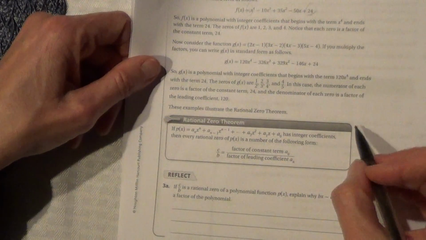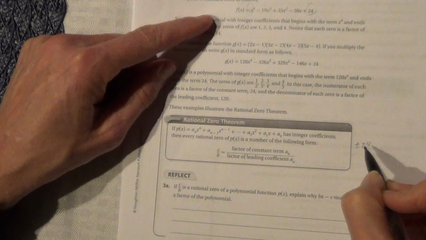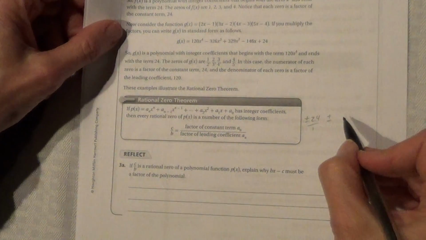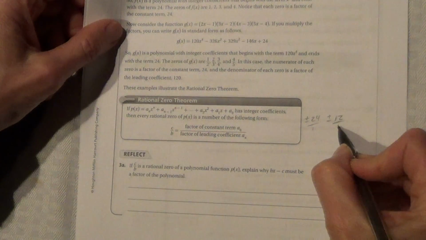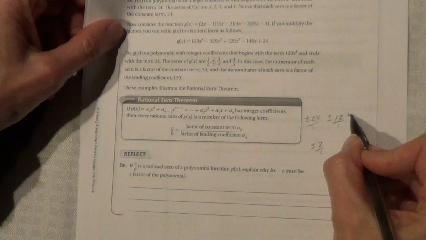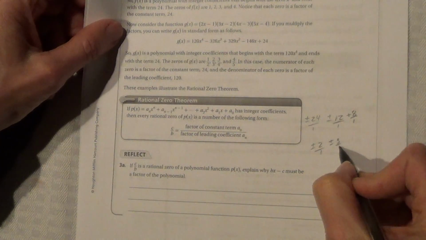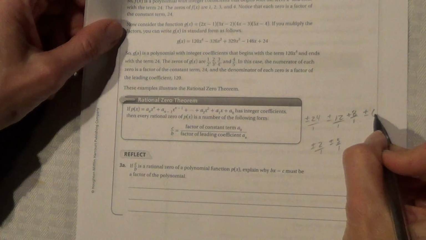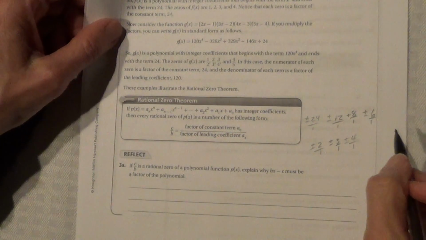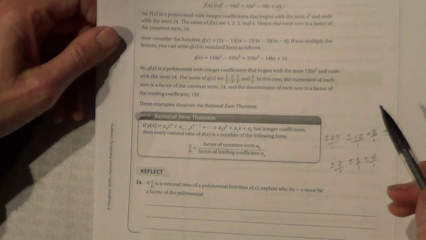So for example, in that, 24 could be plus or minus 24 over 1, plus or minus 12 over 1, plus or minus 2 over 1, plus or minus 8 over 1, plus or minus 3 over 1, plus or minus 6 over 1, plus or minus 4 over 1. These are all the possible zeros for that function.